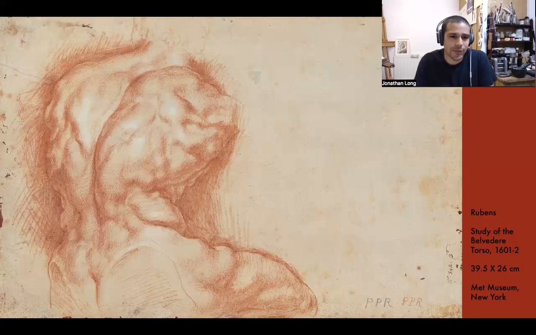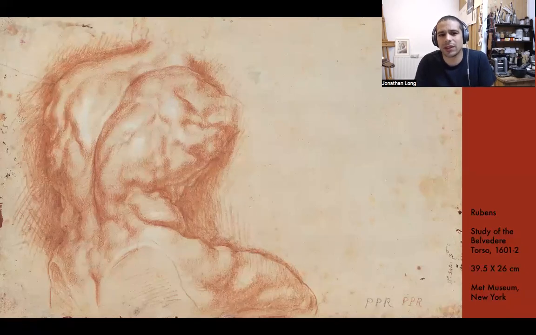And you can see the inventiveness. In historical drawing, invention makes a far greater impact on the process than in modern drawing.